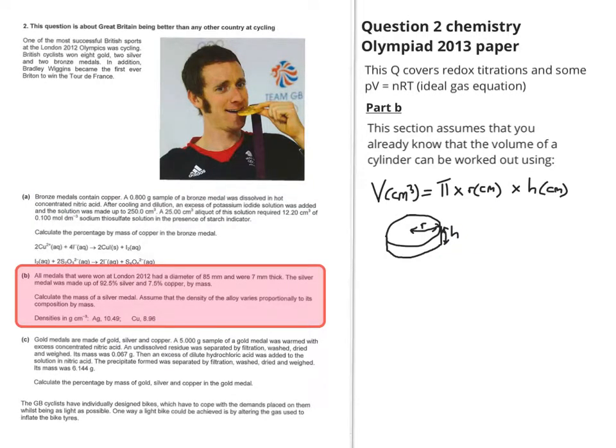So this question is looking at working out the volume and then therefore the density and therefore the mass of a silver medal. It assumes that you already know that the volume of a cylinder, which is basically what a medal is, it's going to be a slice out of a cylinder, isn't it, is V equals πr²h. I think the r is actually squared, like that.